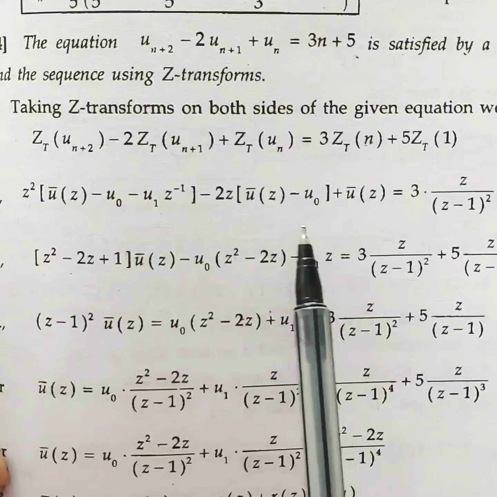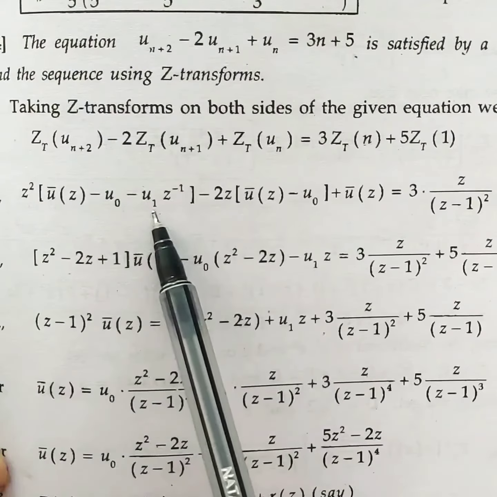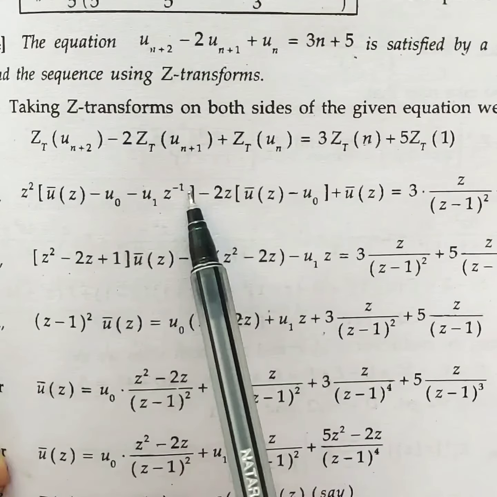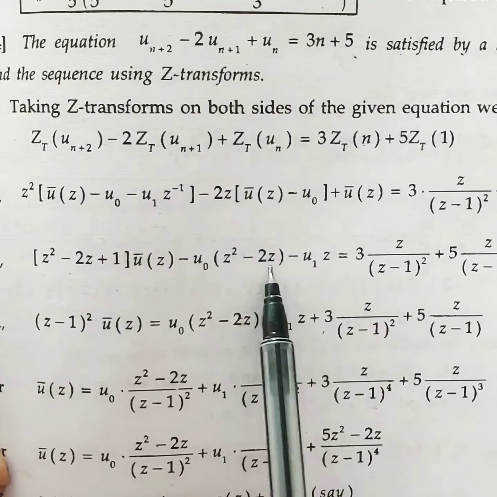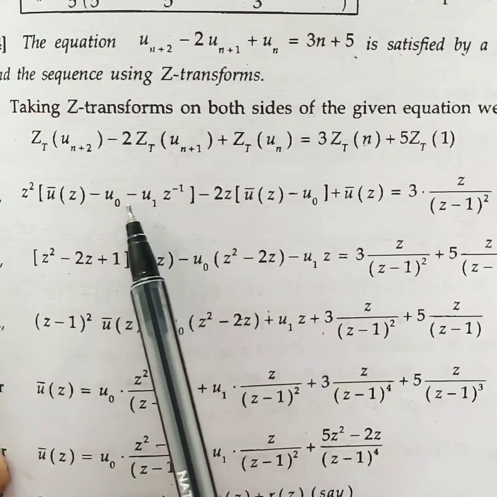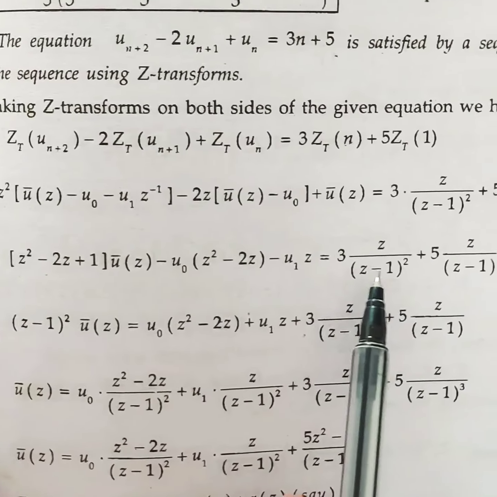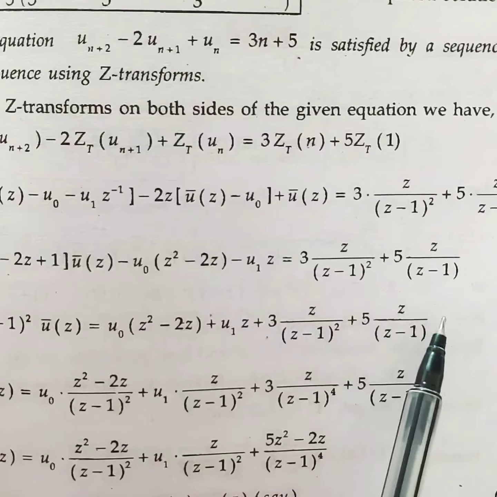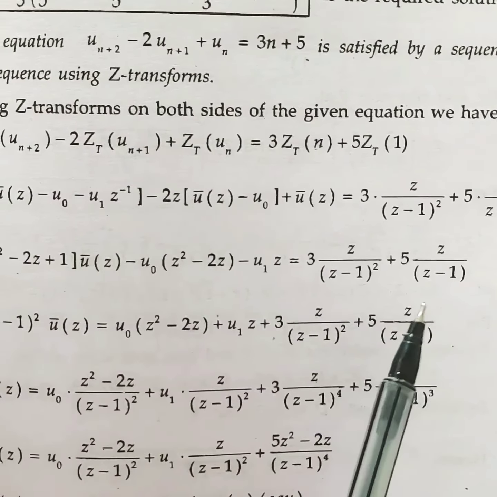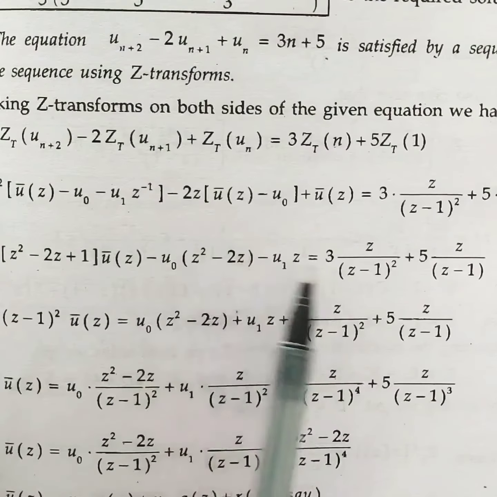And finally only one u1. So z square into minus u1 into z power minus 1. So z square into z power minus 1 will become z. So the final term is minus u1 z. And the right hand side is going to be the same, 3 into z by z minus 1 the whole square plus 5 into z by z minus 1. Okay, so now leaving the term u bar of z, all the other terms we are going to take to the other side.